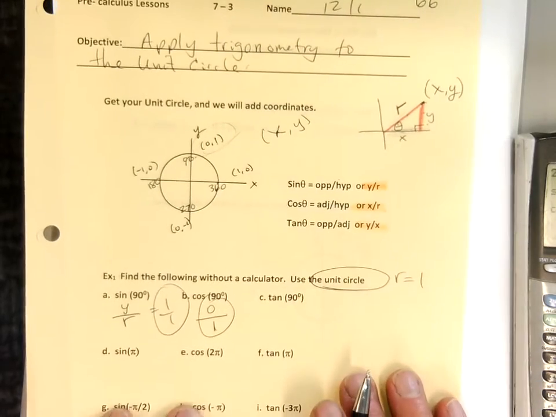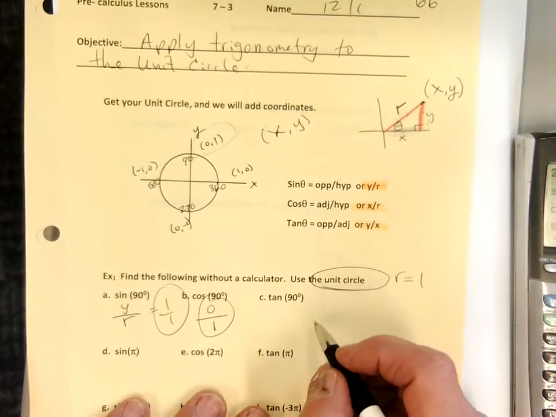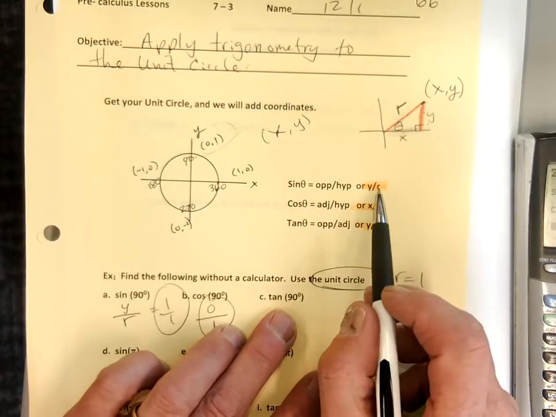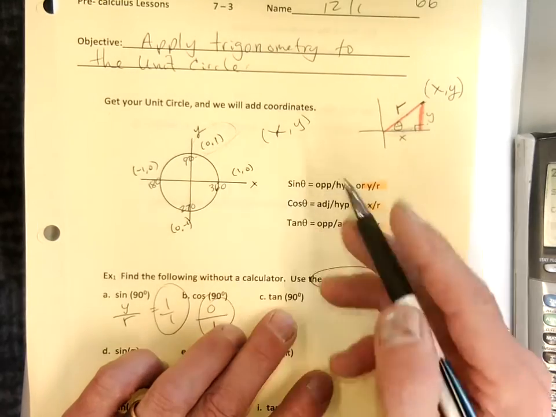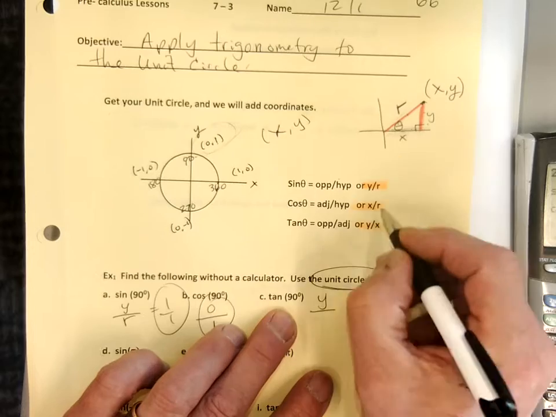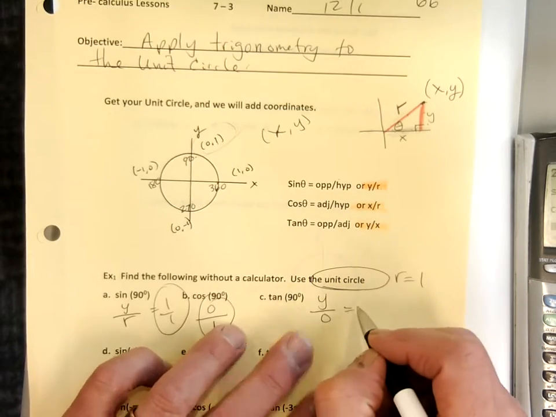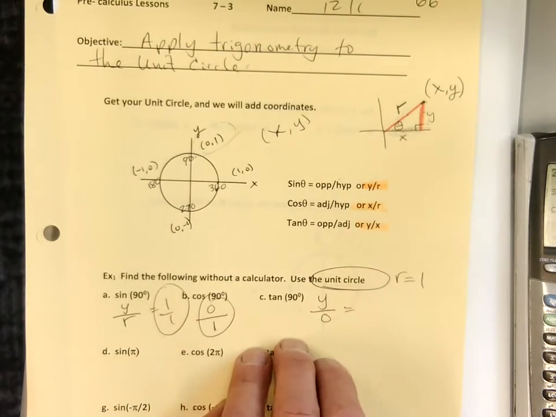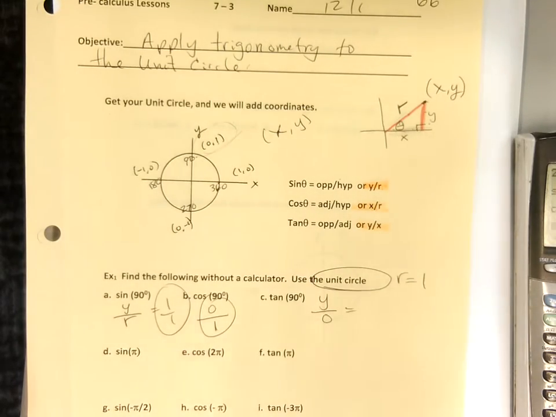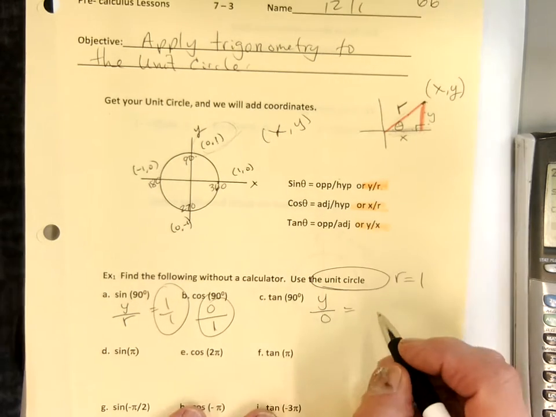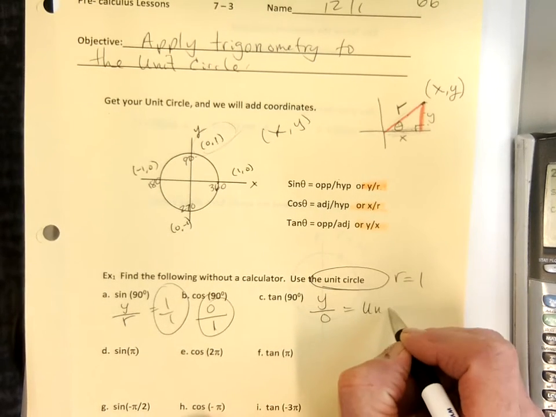Now, tangent 90. Now, tangent is, let's see, tangent is the Y value over the X value. So undefined. Because we all know you can't divide by 0. What does Cookie Monster say when you divide by 0? You have no friends. You have no friends, right? Good. So, undefined.